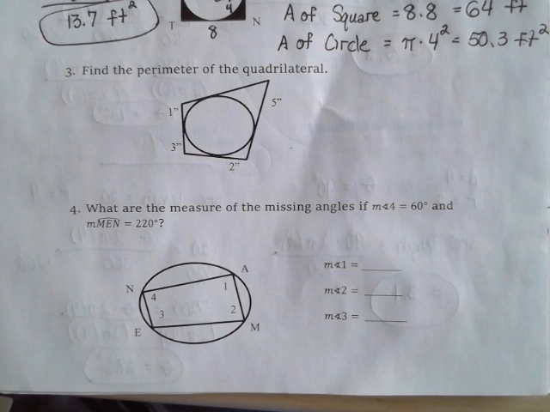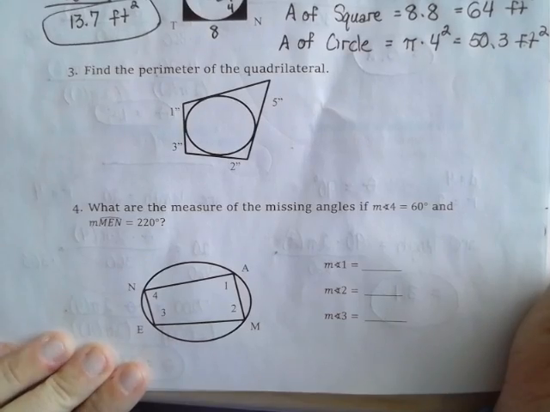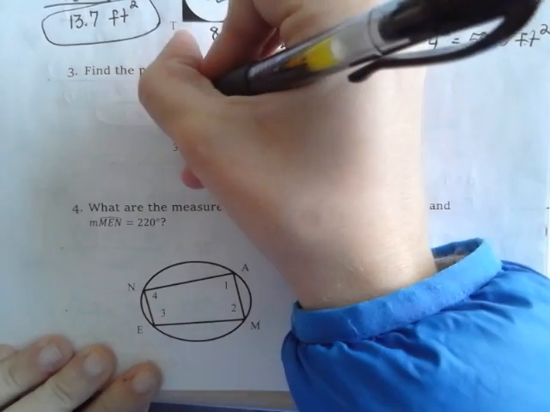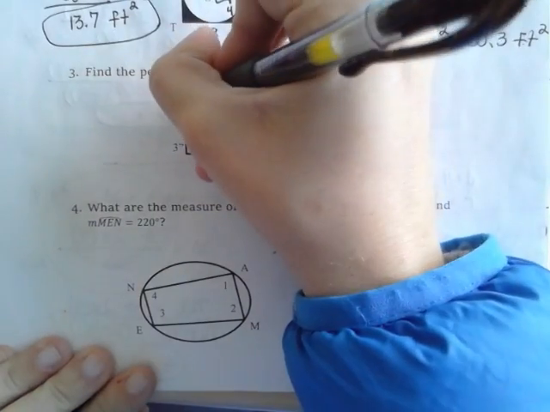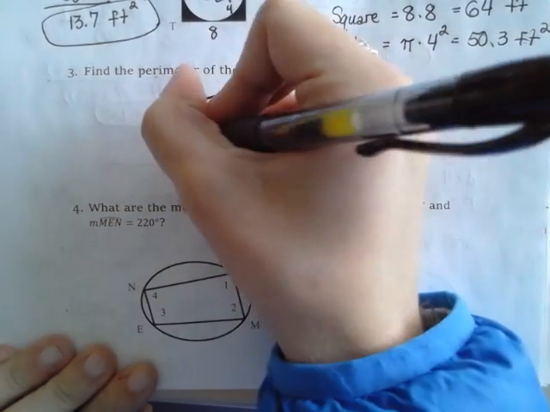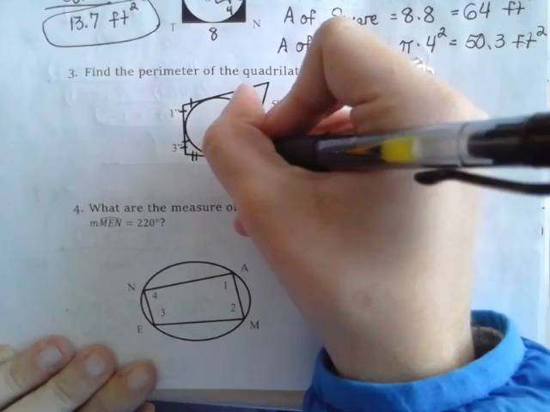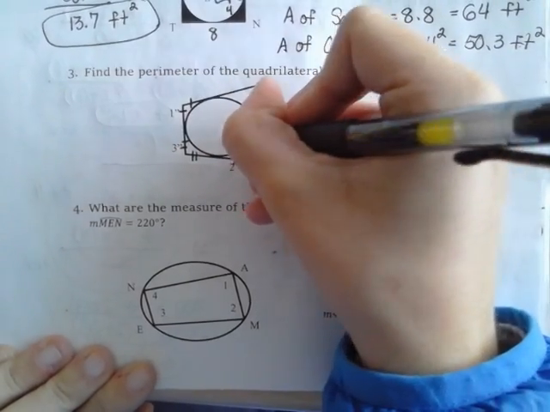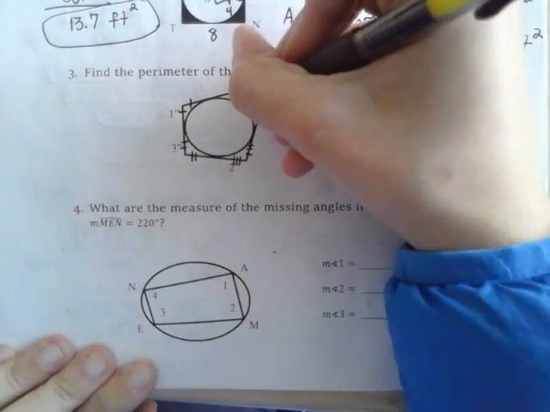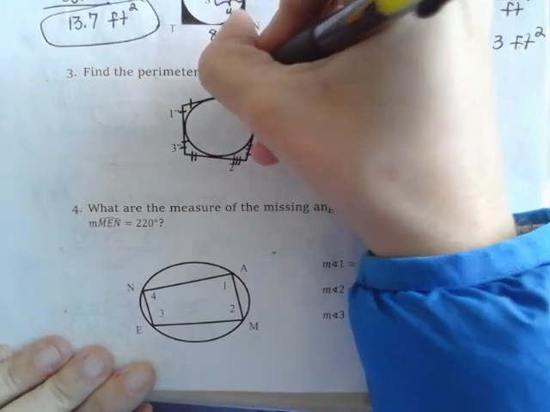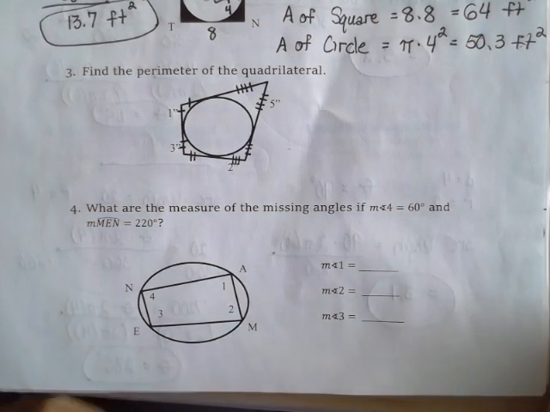As we come here to example number 3, it is asking us to find the perimeter of the quadrilateral. Now, as we go around here, all of these lines are just a bunch of tangents. So I'm going to make congruence marks so I know what piece will go with what. This line is congruent to that line. This part of my tangent is congruent to this part of my tangent. This tangent is congruent to that part of the tangent. And this part of my tangent is congruent to that part of my tangent.